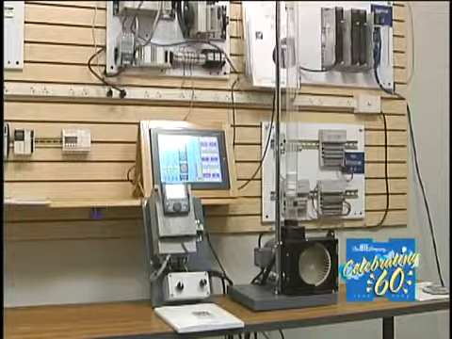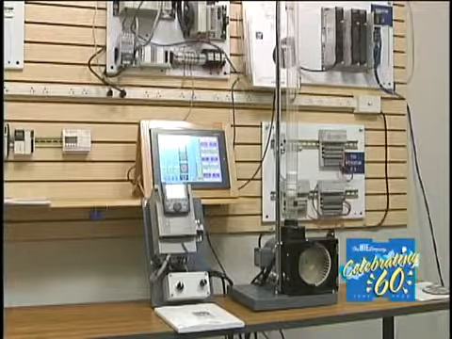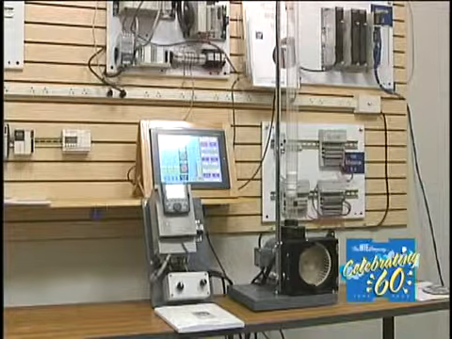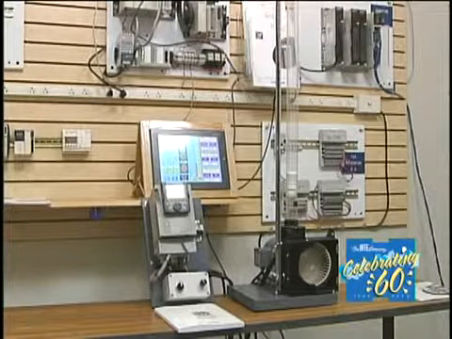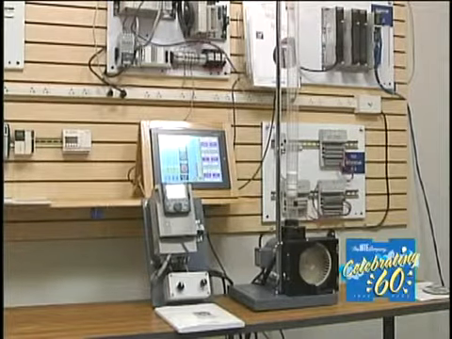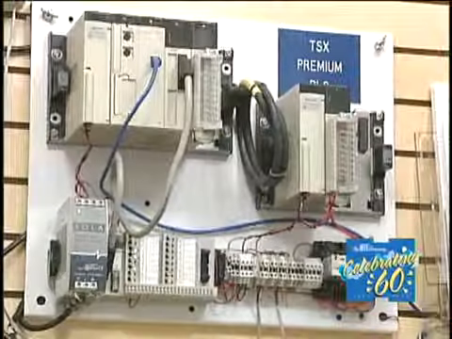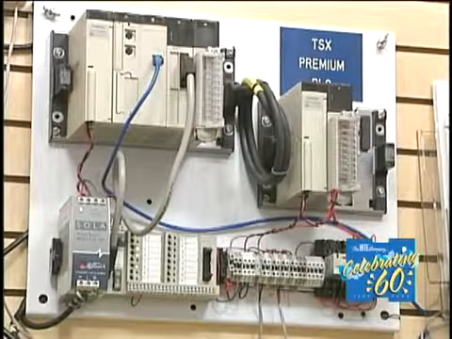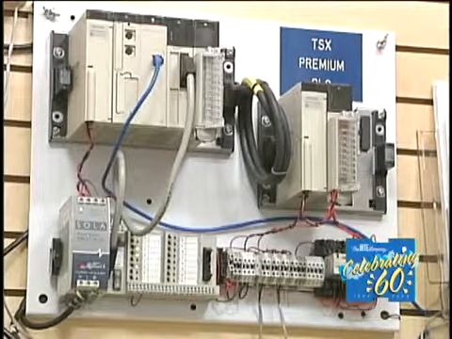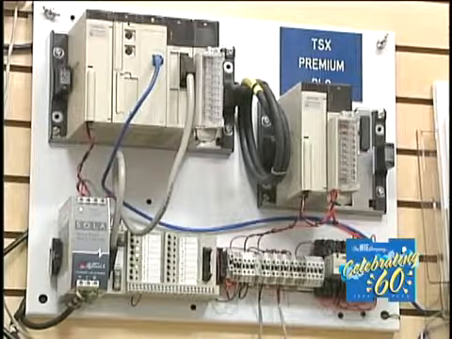What we want to accomplish here is to demonstrate a couple of means of control of the variable frequency drive, and also to demonstrate the PID control that's built into the drive itself.